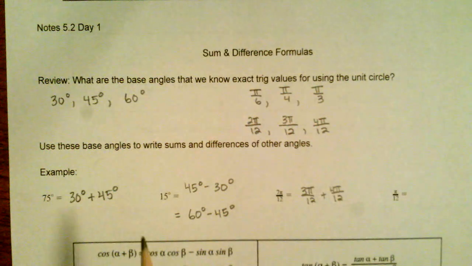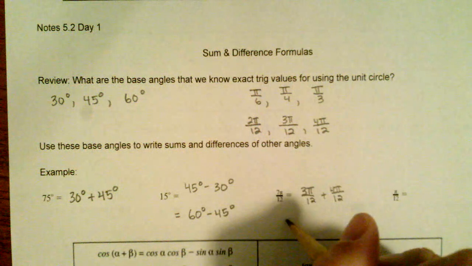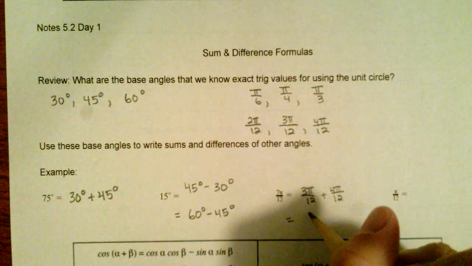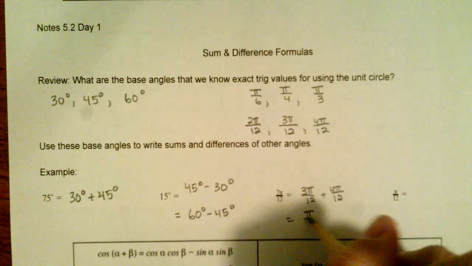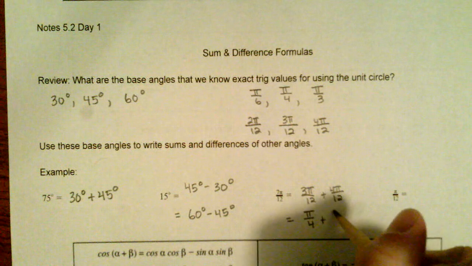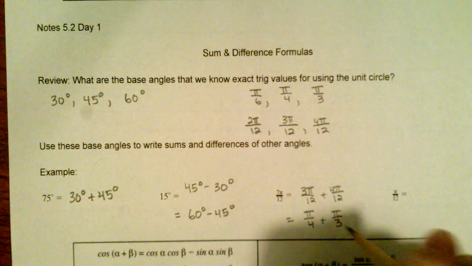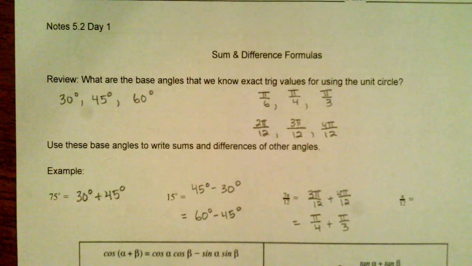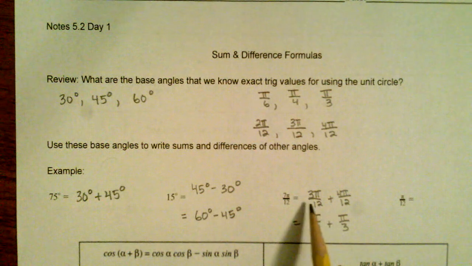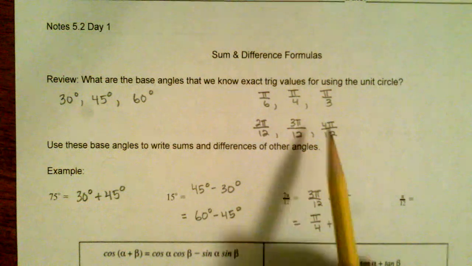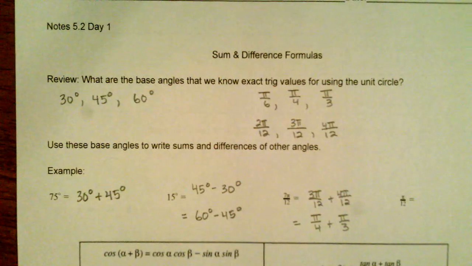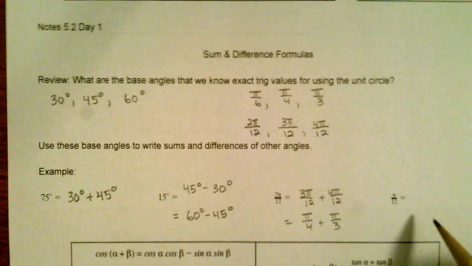And just so that it's in terms of my reference angles that I'm used to, I'm going to rewrite this as pi over 4 plus pi over 3. And as always, if you can go right here in your head, you don't have to do this extra step. Okay, but I wanted to show that extra step up here. And the same with pi over 12.